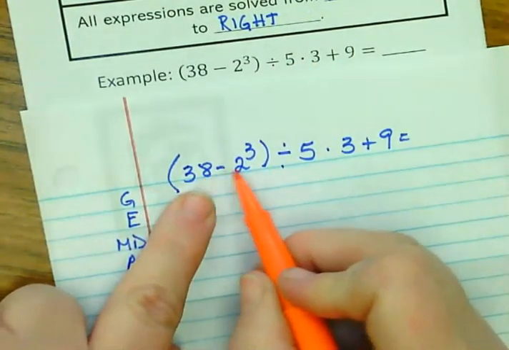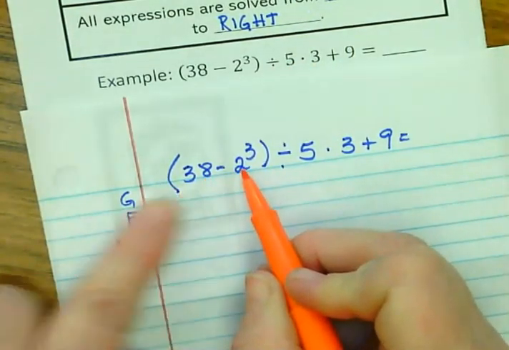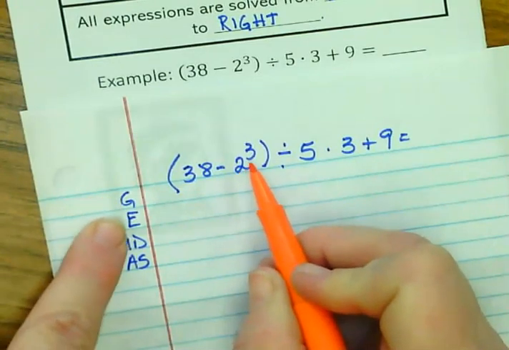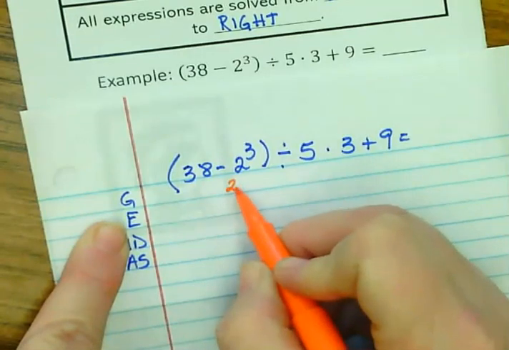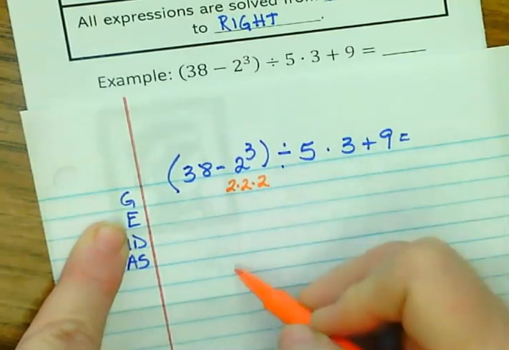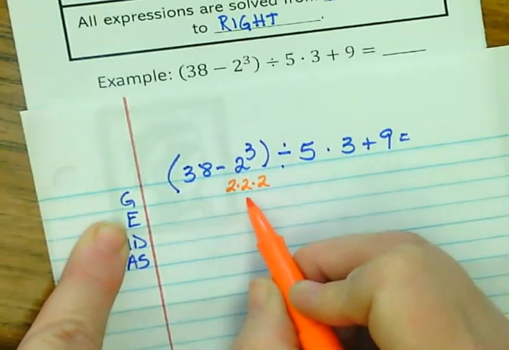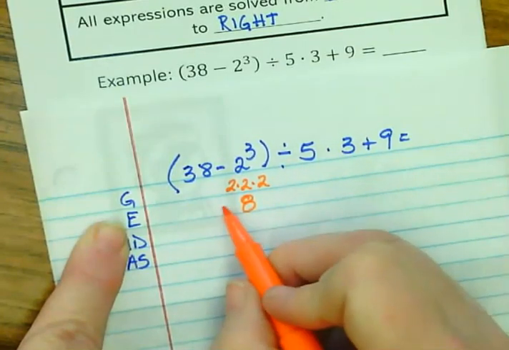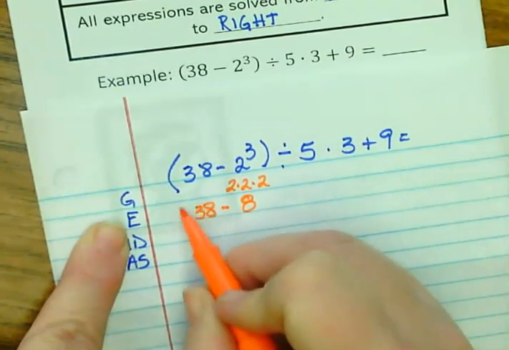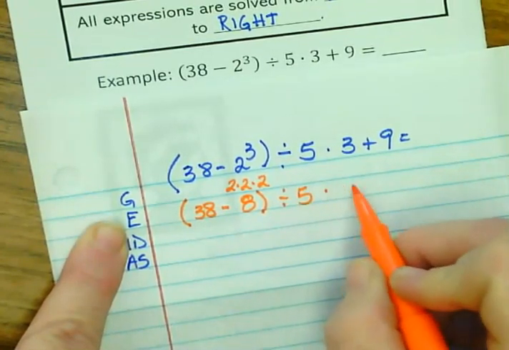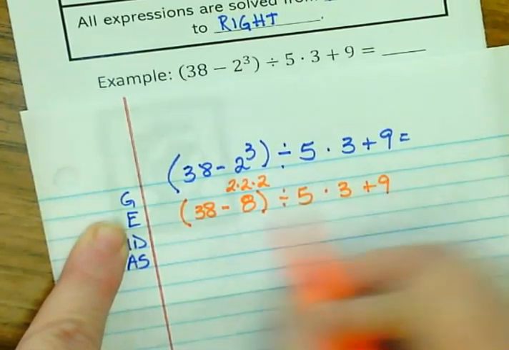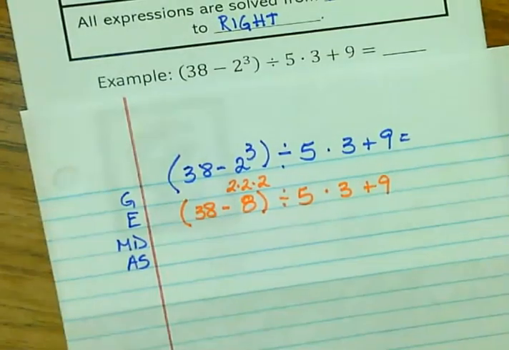So, what do we do first inside the parentheses? There is no group in the parentheses, but there is an exponent. So, 2 cubed is 2 times 2 times 2, which is exactly 8. See how I'm rewriting it, and I just changed what I did. Everything else stayed exactly the same.